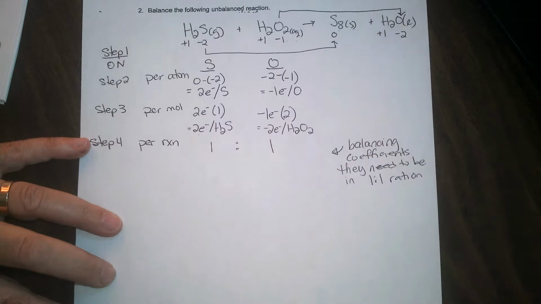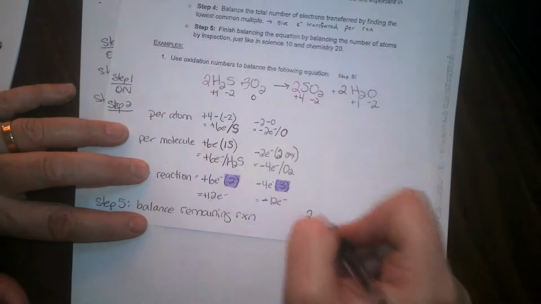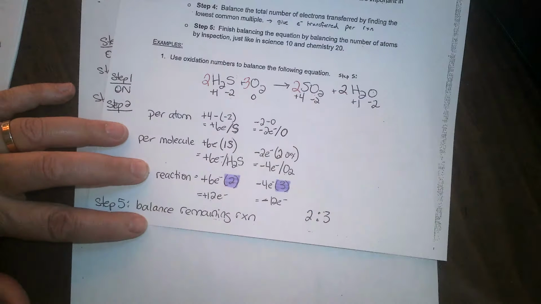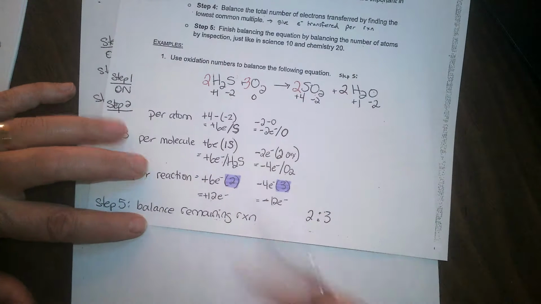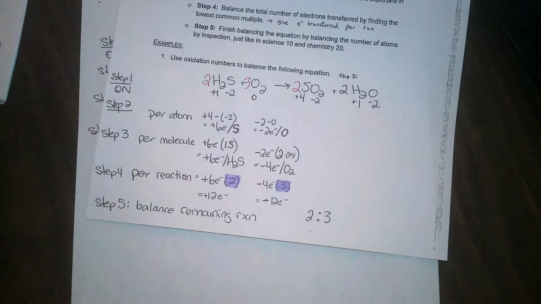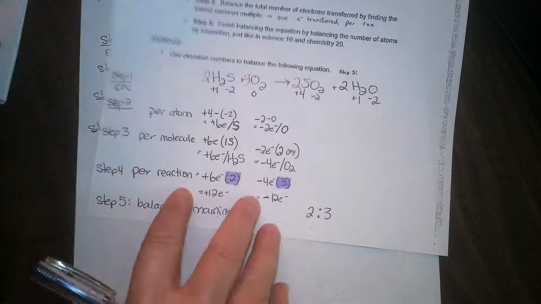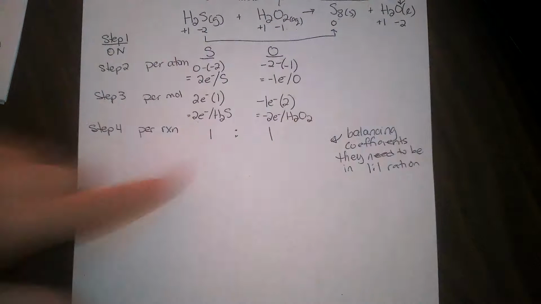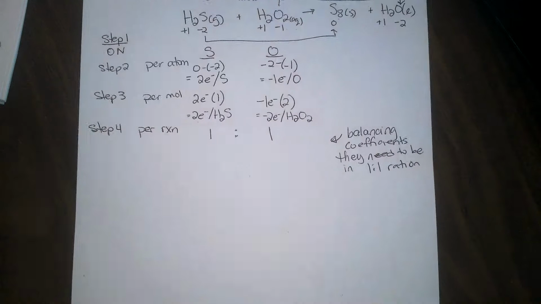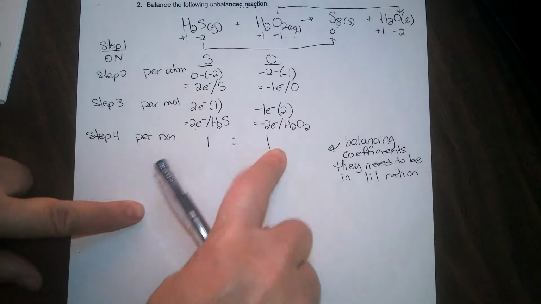If I go back here to the previous example, this is a 2 to 3 ratio. So that means no matter what we do, it's either going to be 2, 3, 4, 6, 6, 9. It's got to be in a 2 to 3 ratio. Okay? This one here, no matter what number we come up with, it has to be in a 1 to 1 ratio.